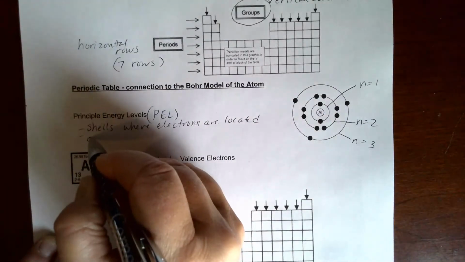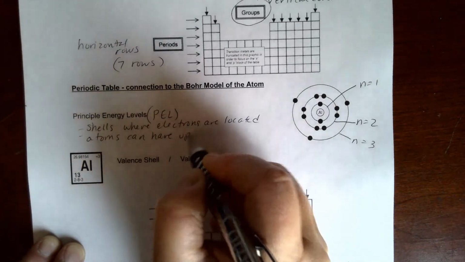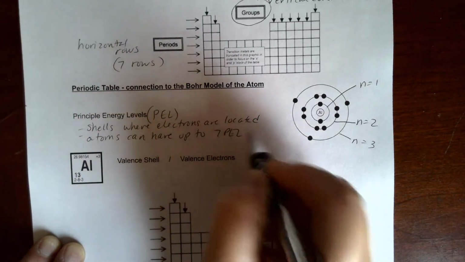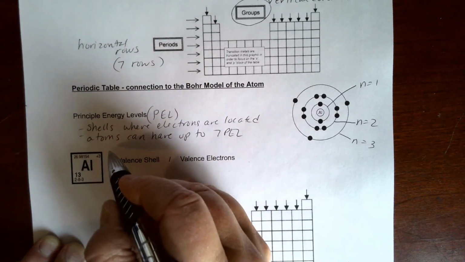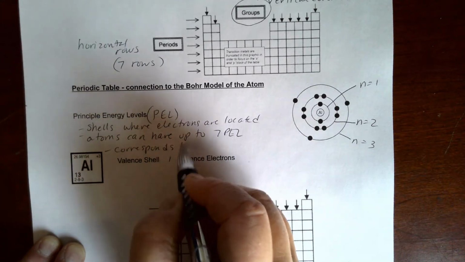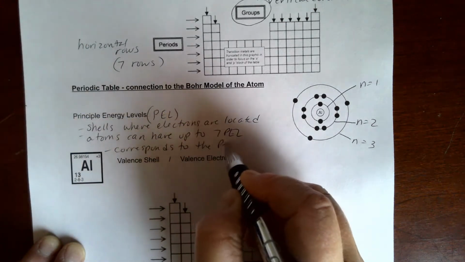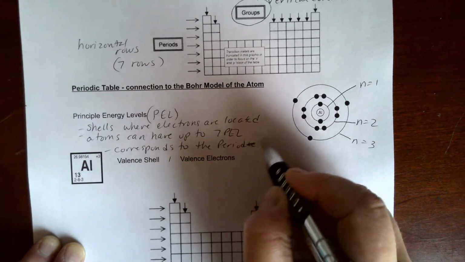Atoms can have up to 7 principal energy levels. And this corresponds to the period number in the periodic table. The period number.